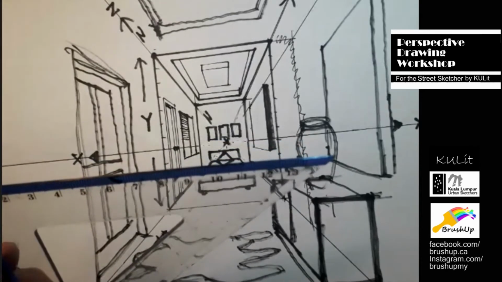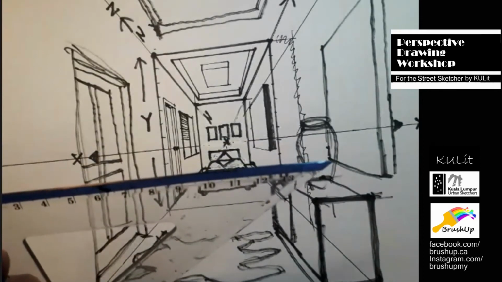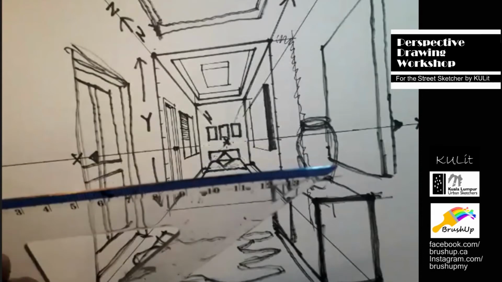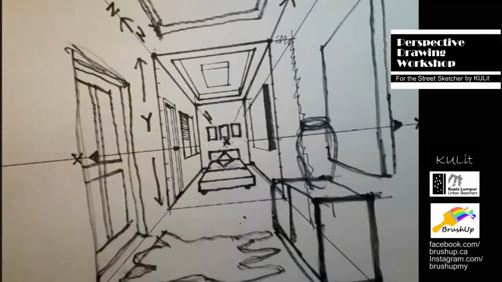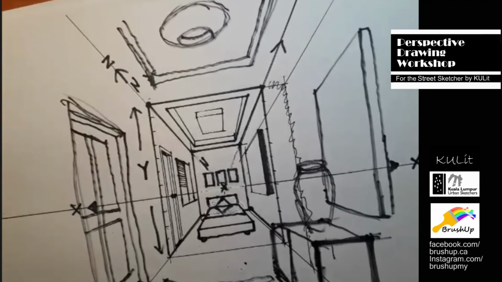When they go onto the streets, they have no time to draw with rulers. They don't have time for a set square. Everything is freehand. So they have to understand how the X, Y and Z axes work and how perspective comes into play.